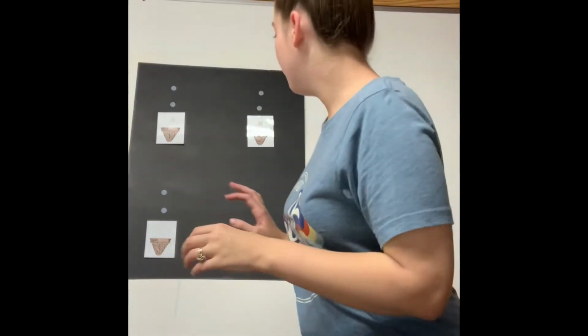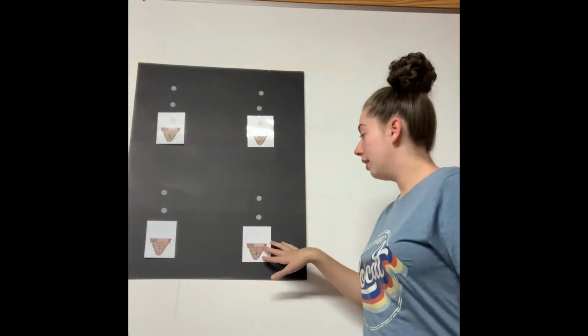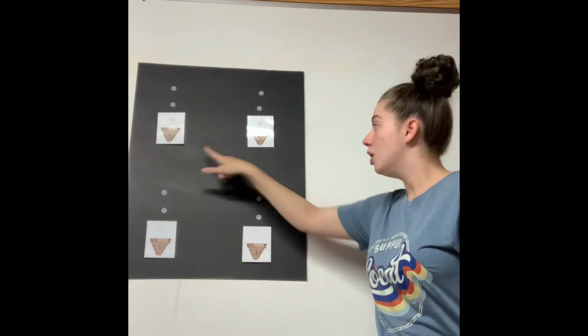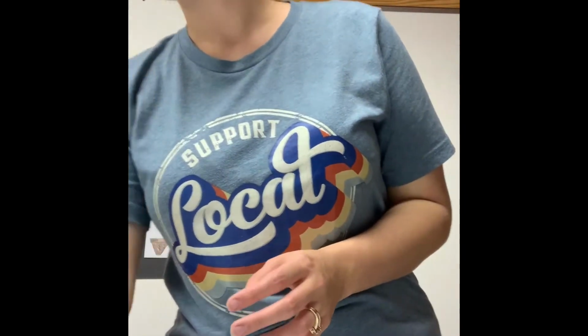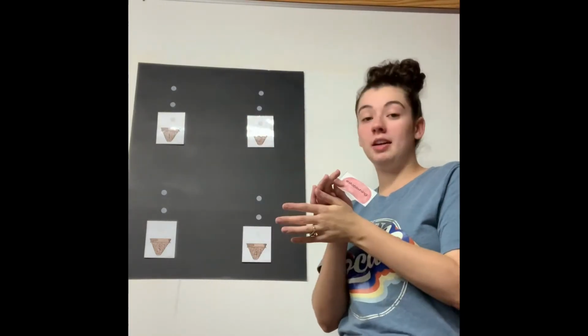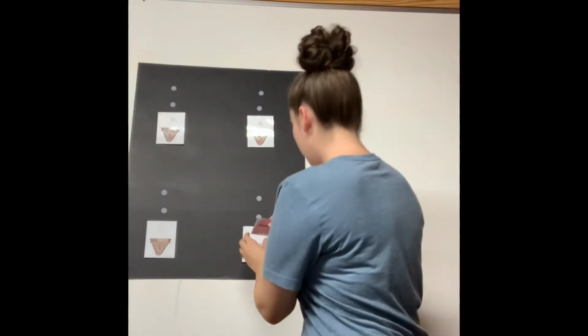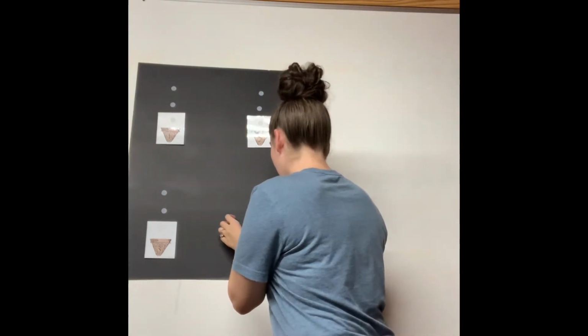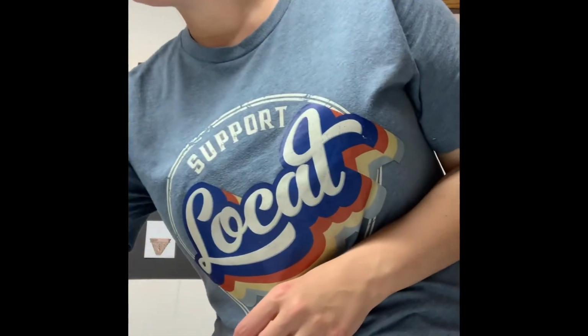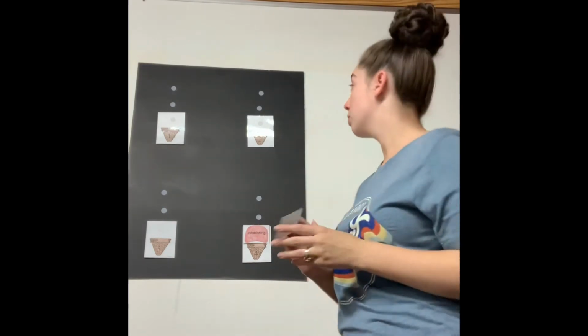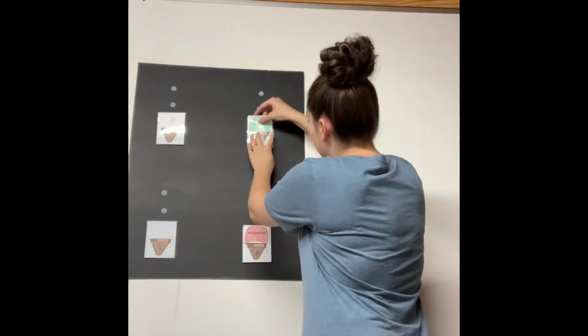They will begin by putting the ice creams on top of the cones. So we have 1, 2, 3, and 4. We're going to pick some cards out. This word is establishing. They're going to clap it out. Establishing. That's 4 syllables. So they're going to put their ice cream on top of their cone. So we have that one. Then we'll go to this other one. We've got muffin. Muffin. That's 2 syllables. So we're going to put it on top of our cone.